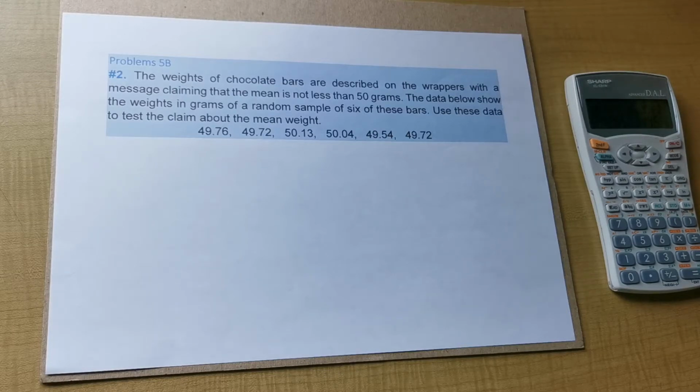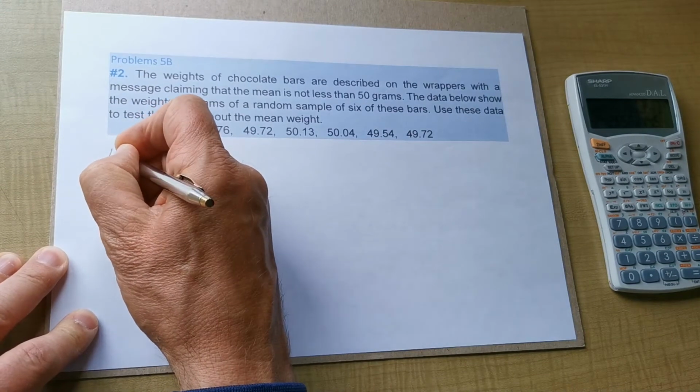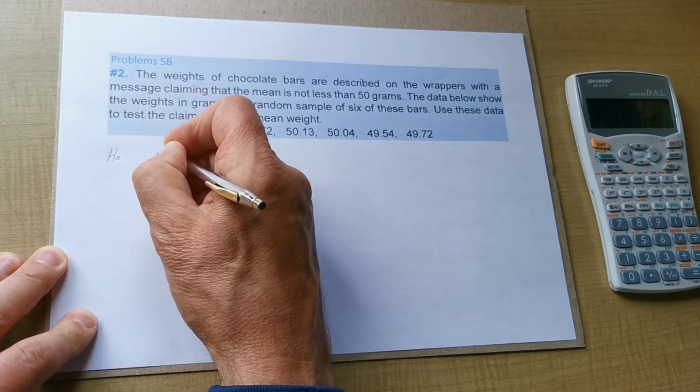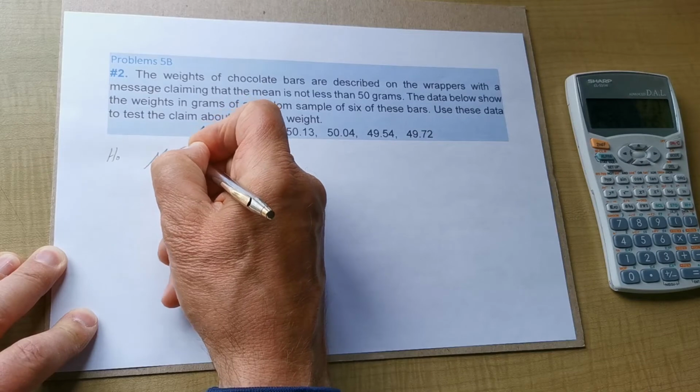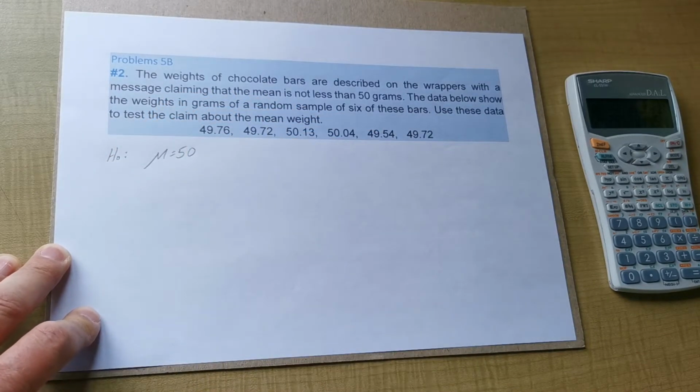So, as usual in a hypothesis testing problem, we'll begin by stating the null hypothesis, H0, which in this case states mu equals 50. So that's the statement of the null hypothesis, mu equals 50.